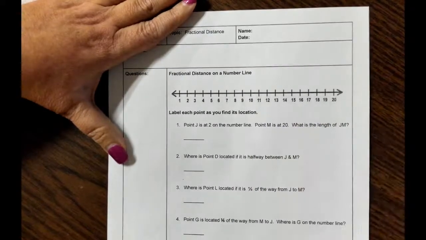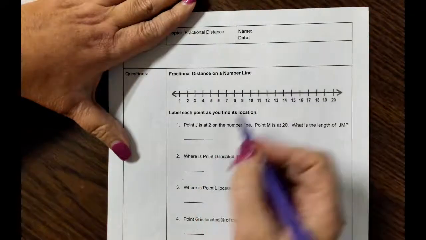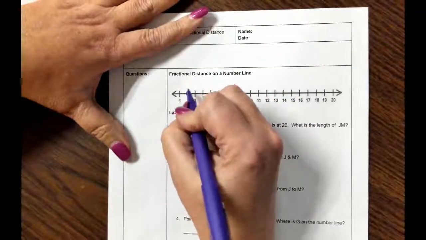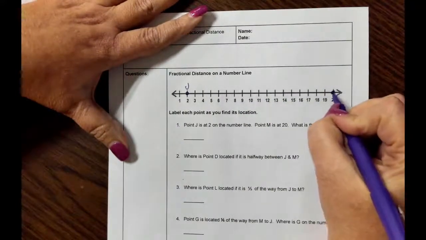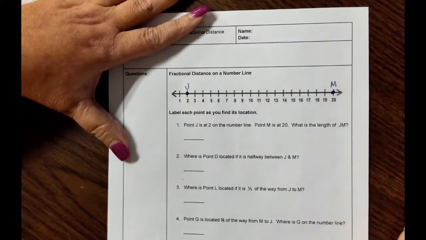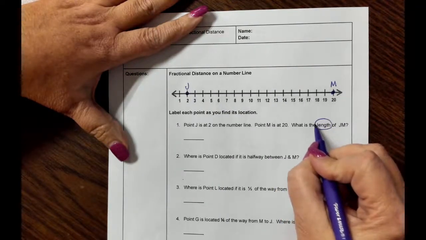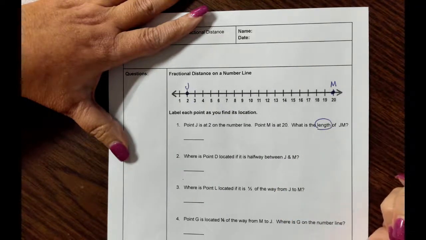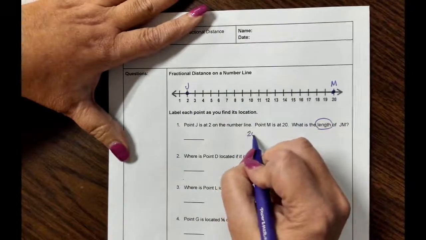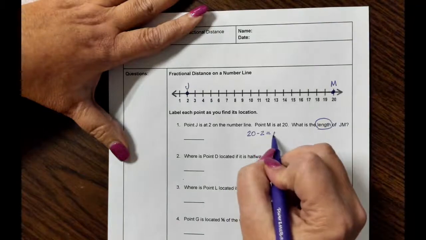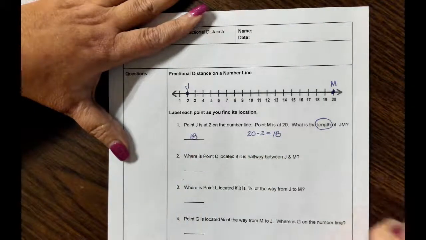So we're going to start here. Point J is at 2 on the number line, so we're going to go here and put a J there. Point M is at 20. So we're going to label our number line, and it says, what is the length of JM? I just want to know how long it is from J to M. From J to M is from 20 to 2, and so the length of that segment is 18 units.